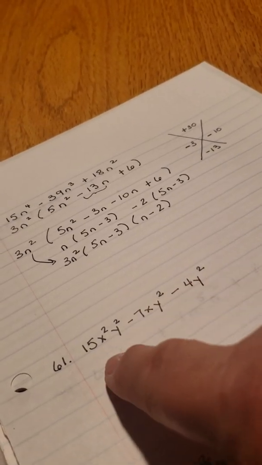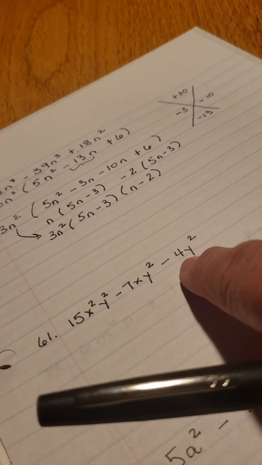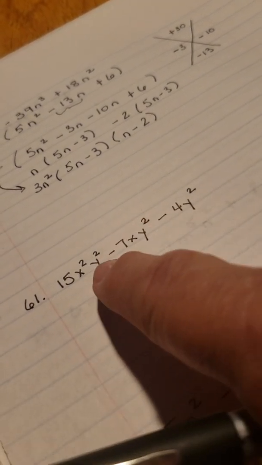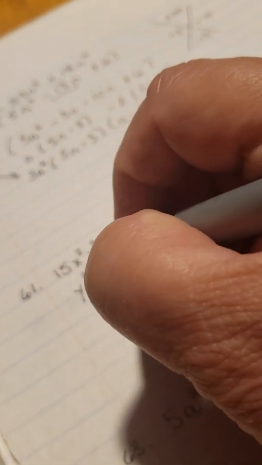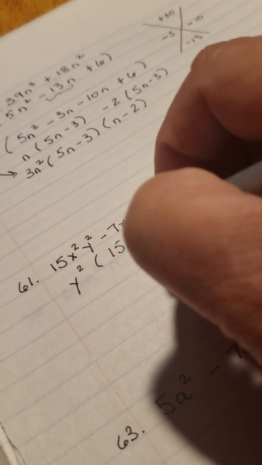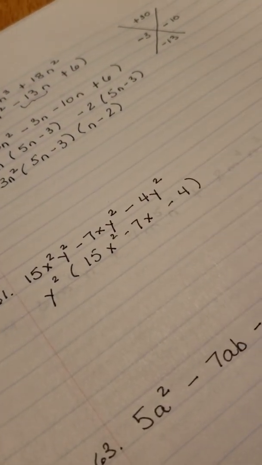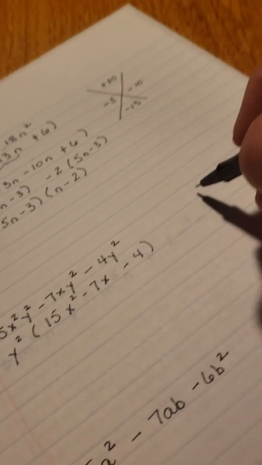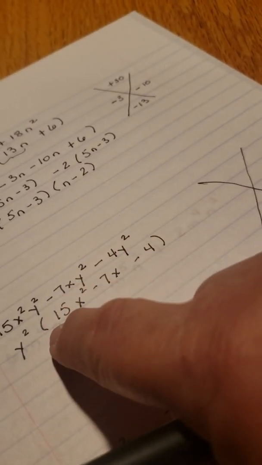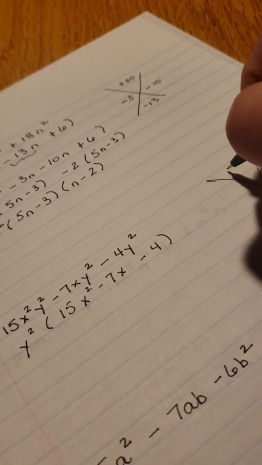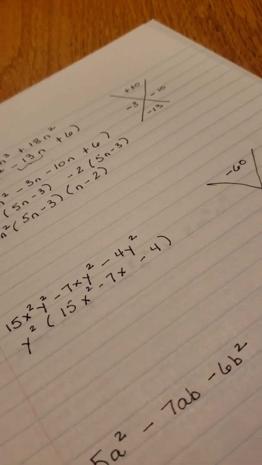All right, now we're going to move on down to number 61. Numerically, there is not a common factor, but I see that there's a y squared in each term. So I will factor that out, and get that. Now I'll make my x, and I'll multiply the 15 and the negative 4, and I'll copy the negative 7.